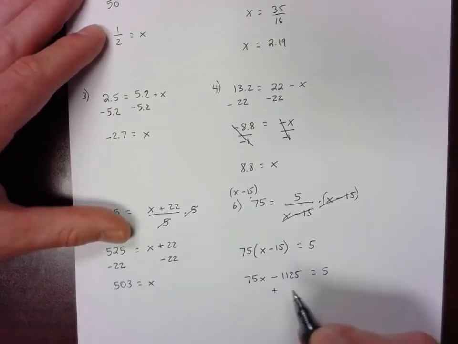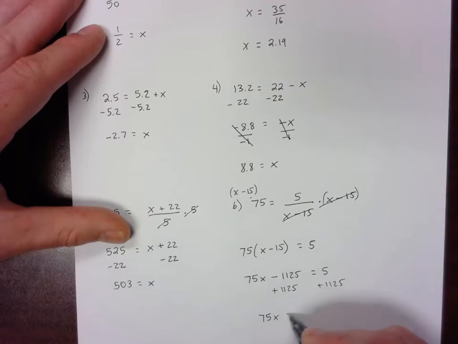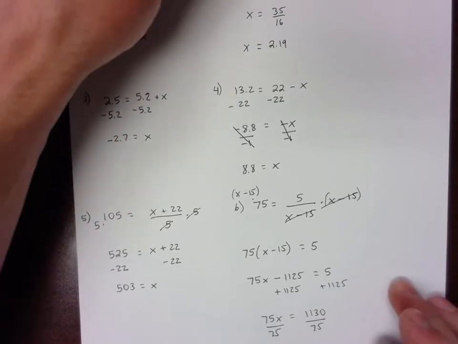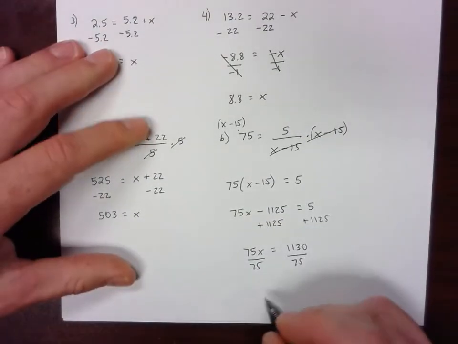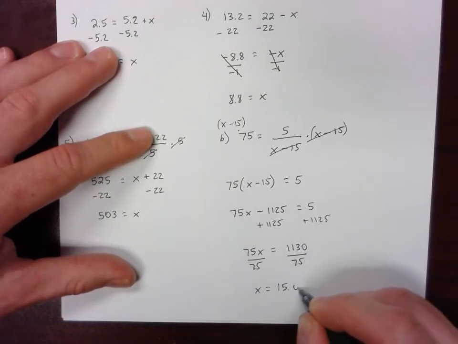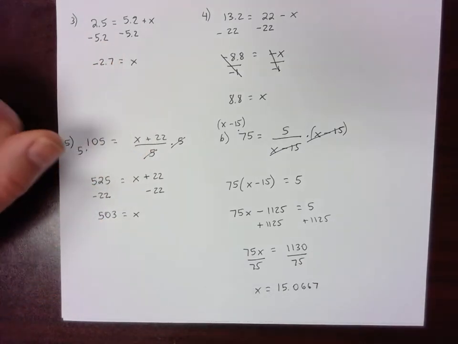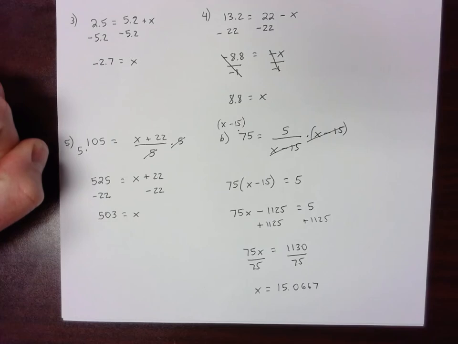I'm just going to isolate x plus 1125. 75x equals 1130. And then divide both sides by 75. And then what we get here, x is equal to 15.0667. Okay, I hope that helps you solve some of these algebraic problems.